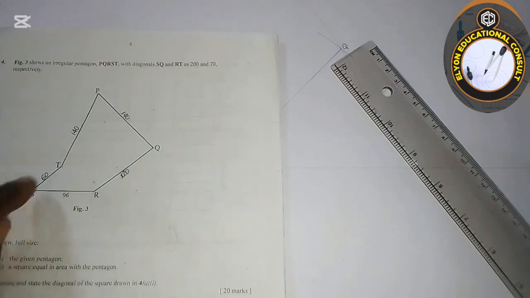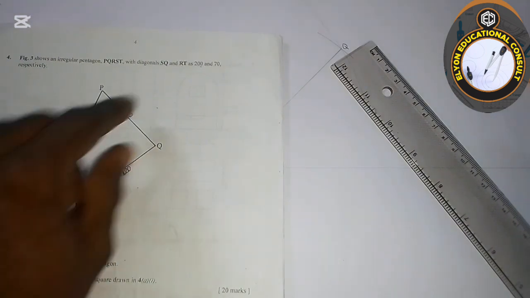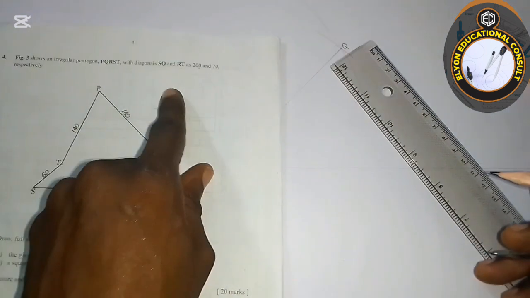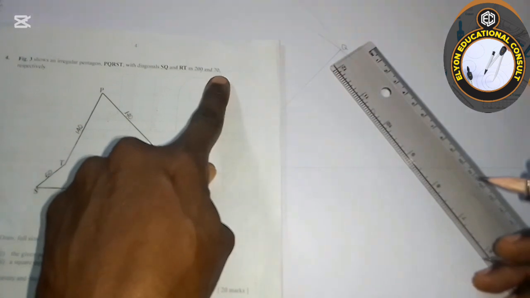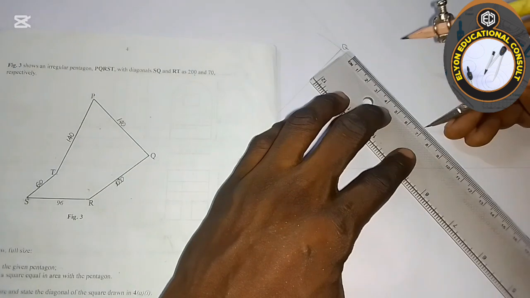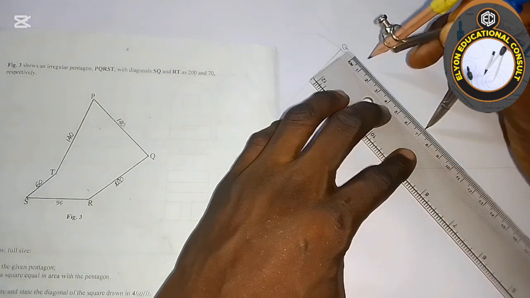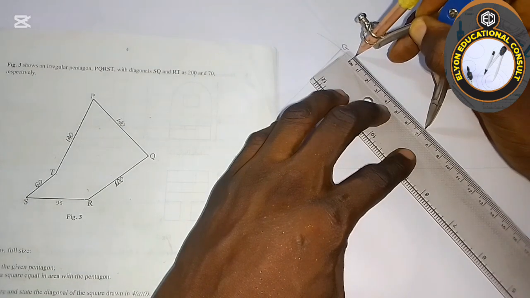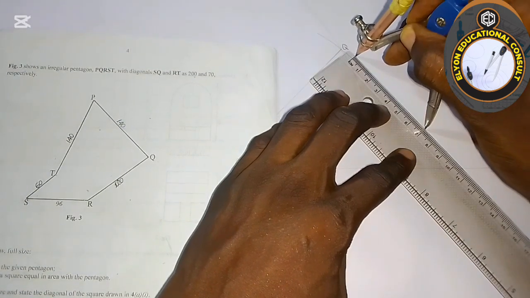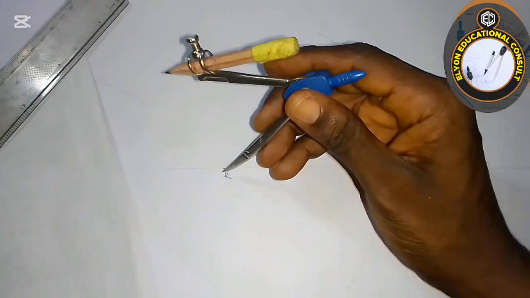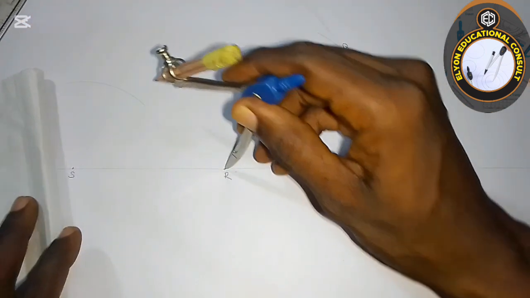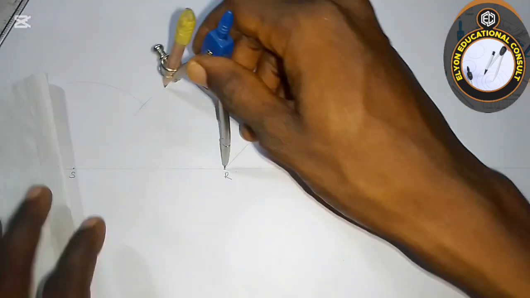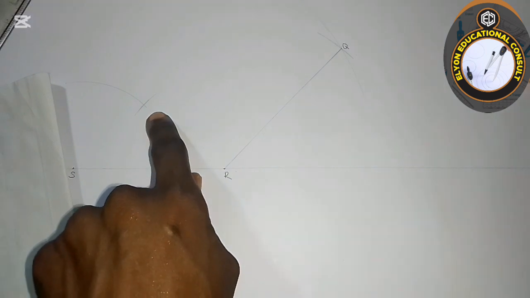Then we are told that diagonal RT is 70 from the given question. So I measure 70, place on R, and strike an intersecting arc, which is holding at that point.